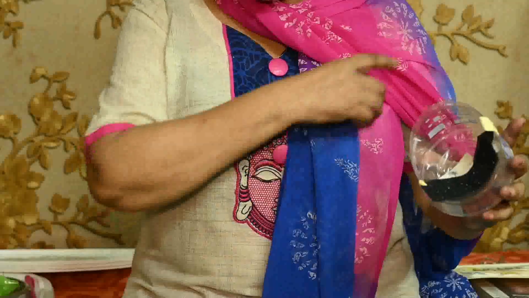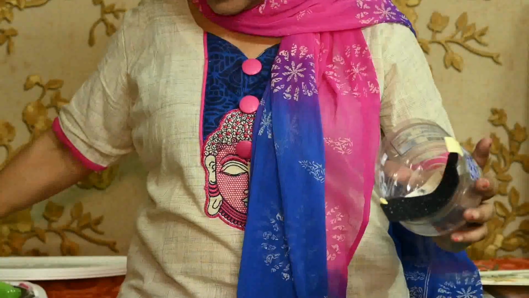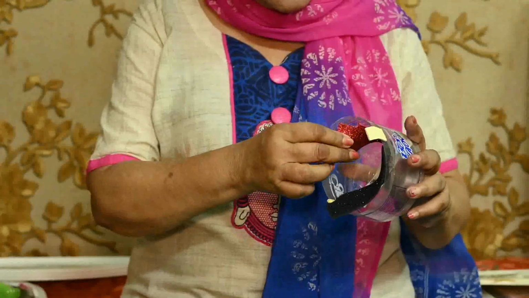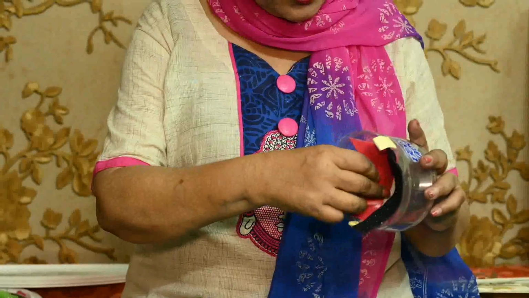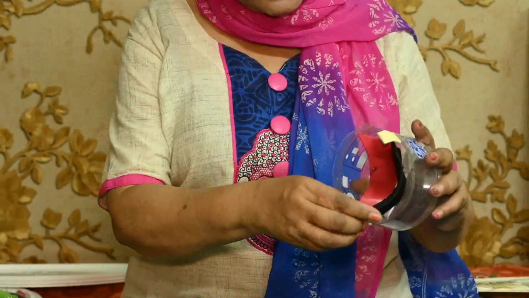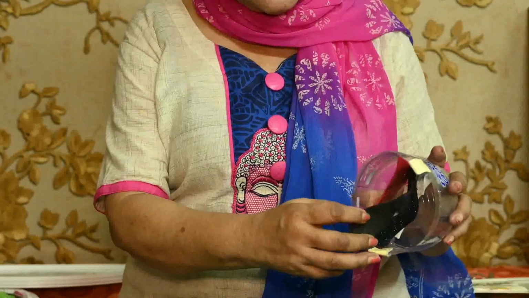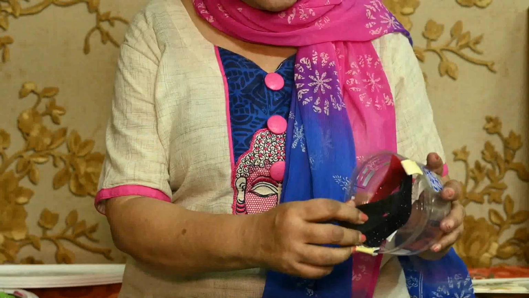There is formation of another septum. How is this septum formed? From the right side, there is development of another septum, and ultimately it obscures this foramen.